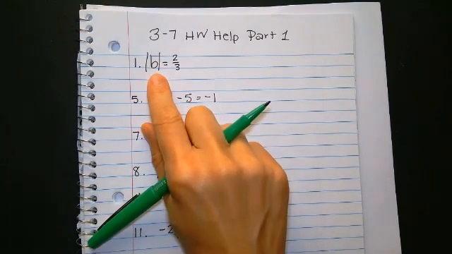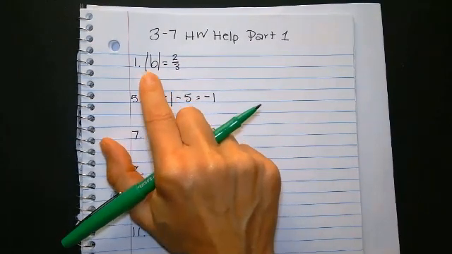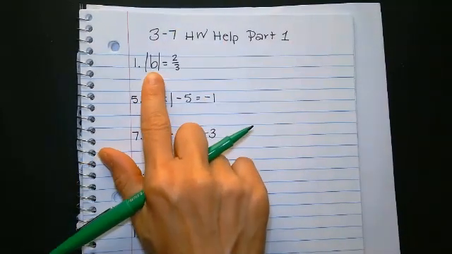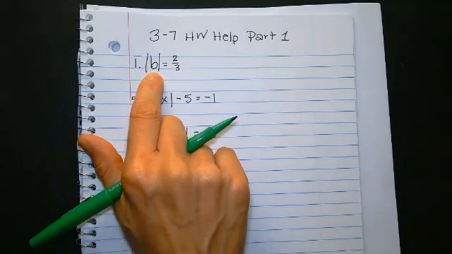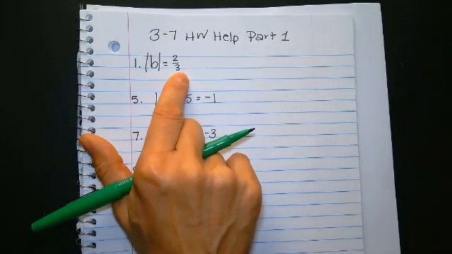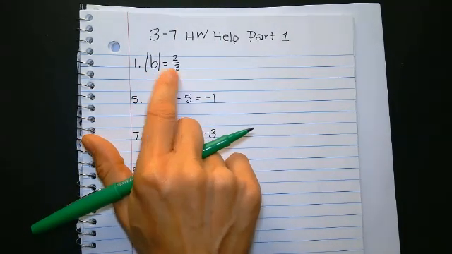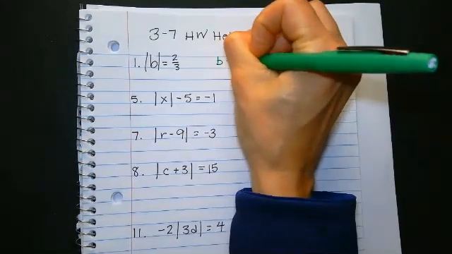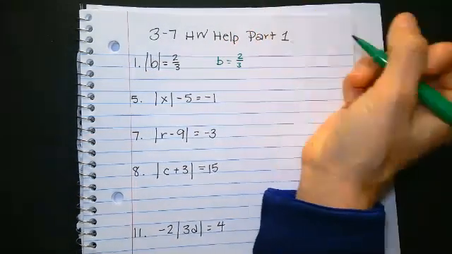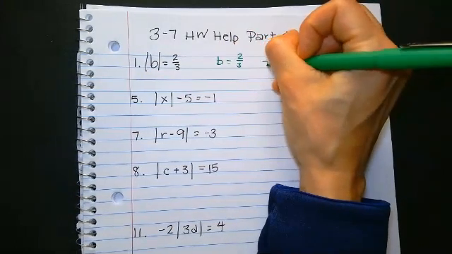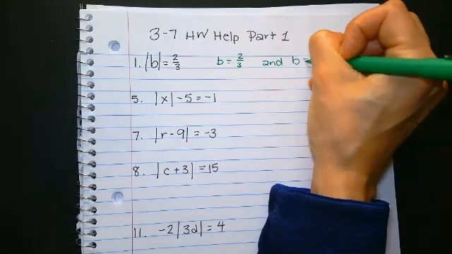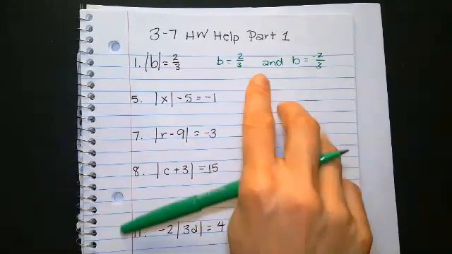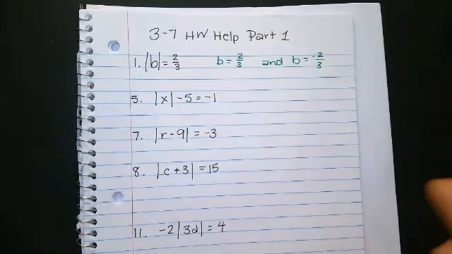So first one, number 1 on the page should say the absolute value of b equals 2/3. Okay, these are the easiest ones. This is saying the distance from 0 has to be 2/3. So what on a number line has a distance from 0 of 2/3? The answer to the ones like this is simply b is 2/3, that's 2/3 away, and b is negative 2/3. If you get something like that, it's always the positive and negative version of that, and that's it.